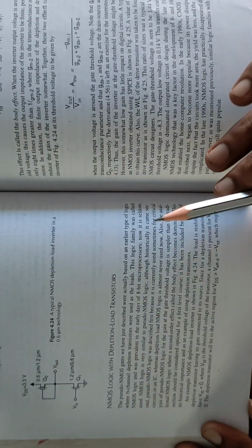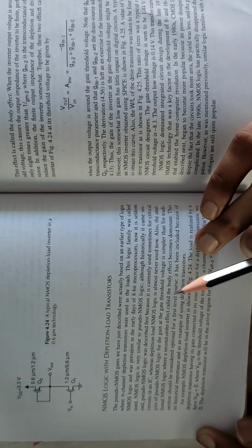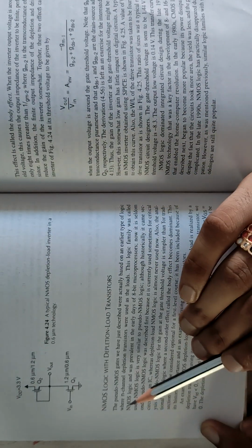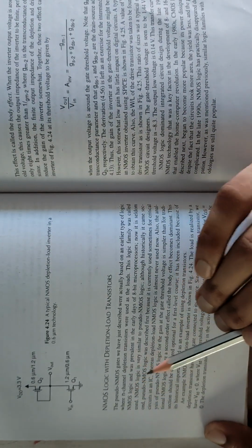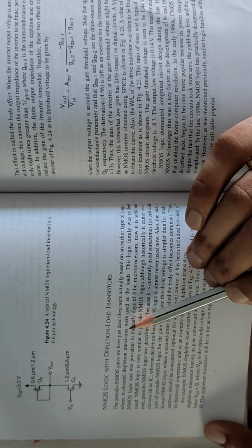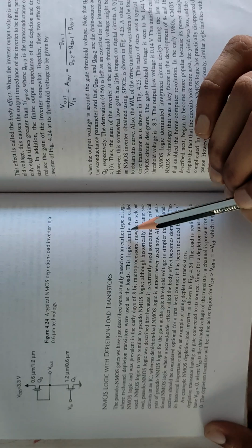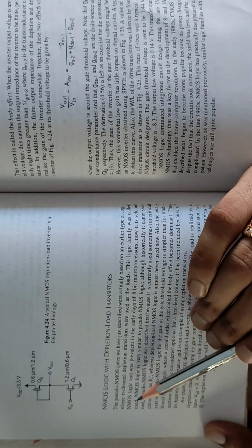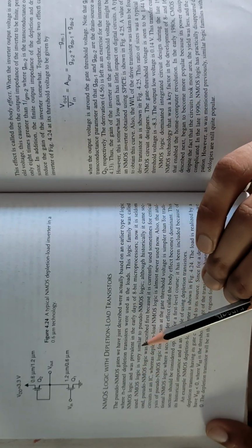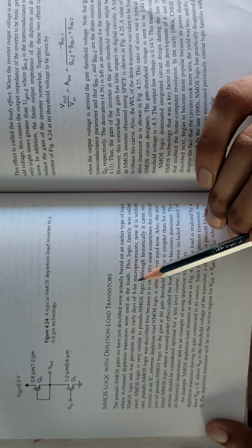NMOS logic with depletion load transistors. The pseudo NMOS gates we have just described were actually based on an earlier type of logic where n-channel depletion transistors were used as loads.